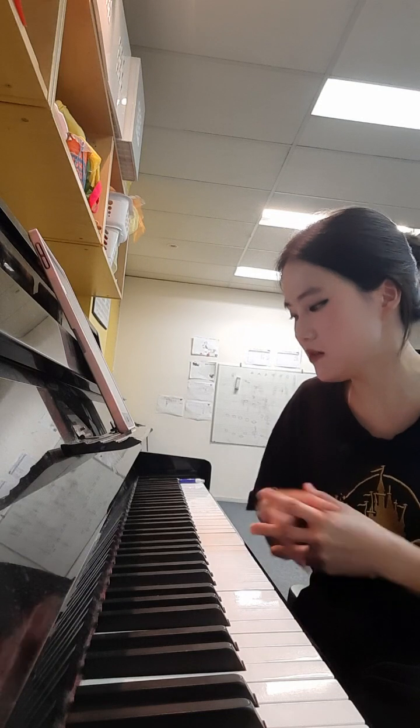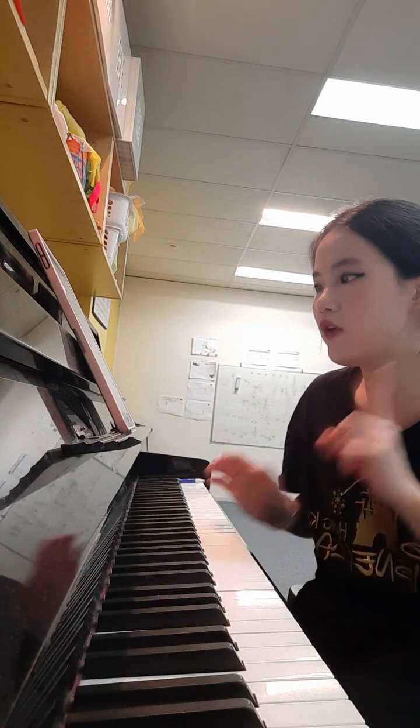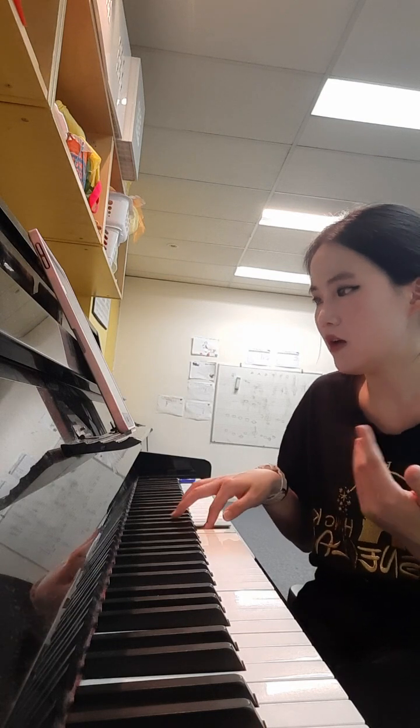2, 3, 4. Okay, and then after that I want you to try to focus on the dynamic markings. Dynamic, that means loud and soft. First one you have mezzo forte, so that means it's moderately loud, not too loud, but it's not soft. So 1, 2, 3. And then the first change of dynamic is on bar 13 where you have forte, so that means directly loud. So 1, 2, 3, 4, directly loud.